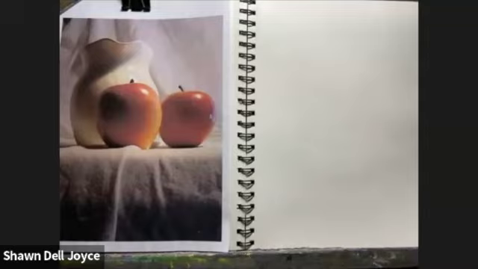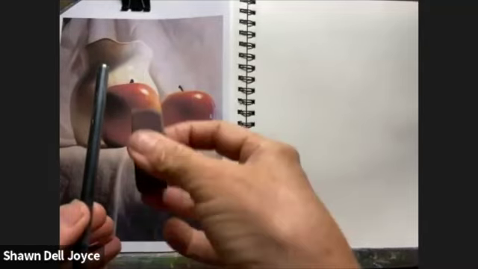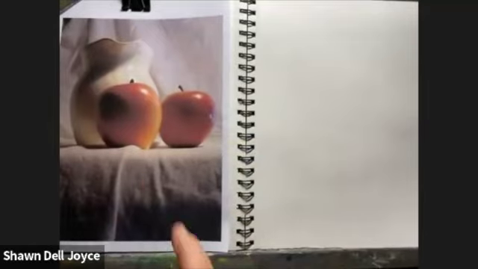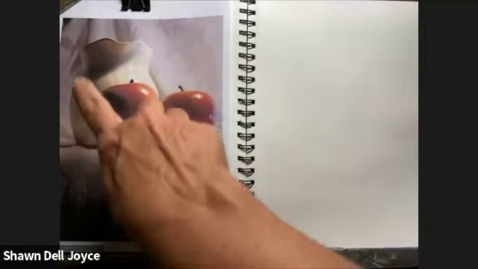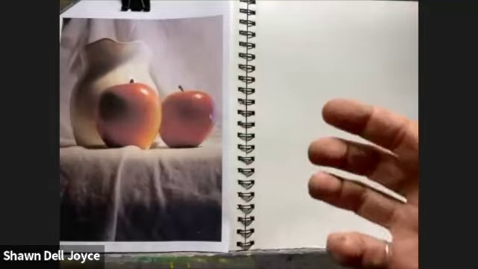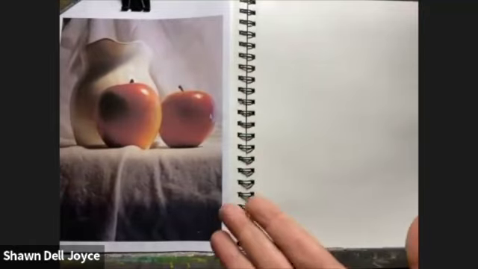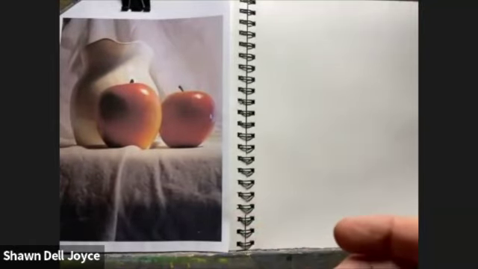Tonight, we're going to be pushing for 5 values using a pencil and an eraser and working from this reference photo. The first thing we're going to do is to choose a basic unit. A basic unit is something in the composition that isn't the smallest thing and it isn't the largest thing. You want it to be somewhere in the middle.